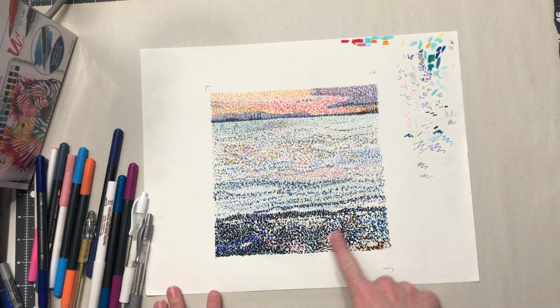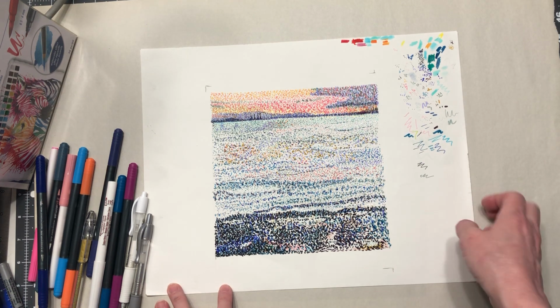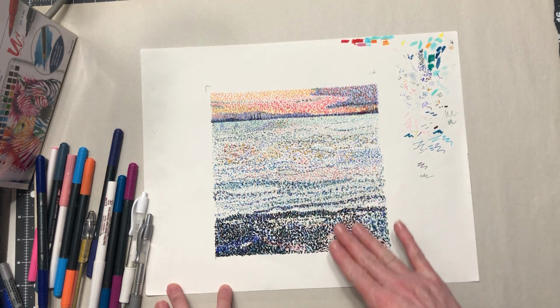Don't be afraid. Like, I put a lot of different colors in here. I have yellows, I have greens, purples, blues. I have some of the pinks and oranges that I had in the sunset in the background, and I have that reflected through the water.